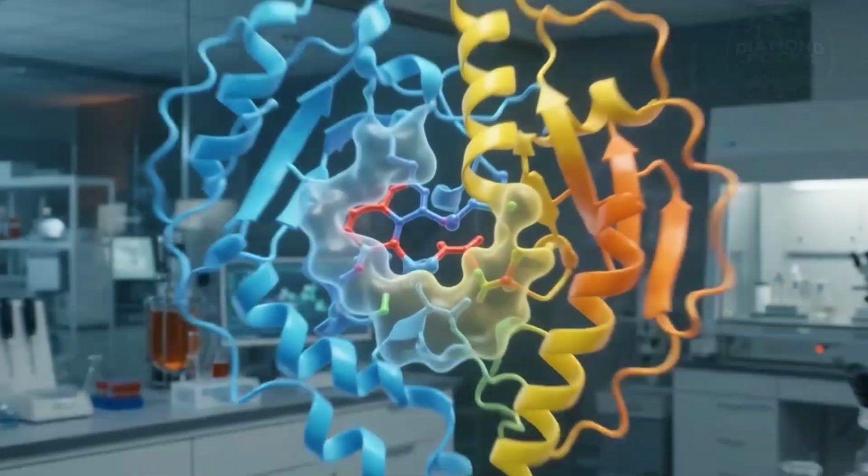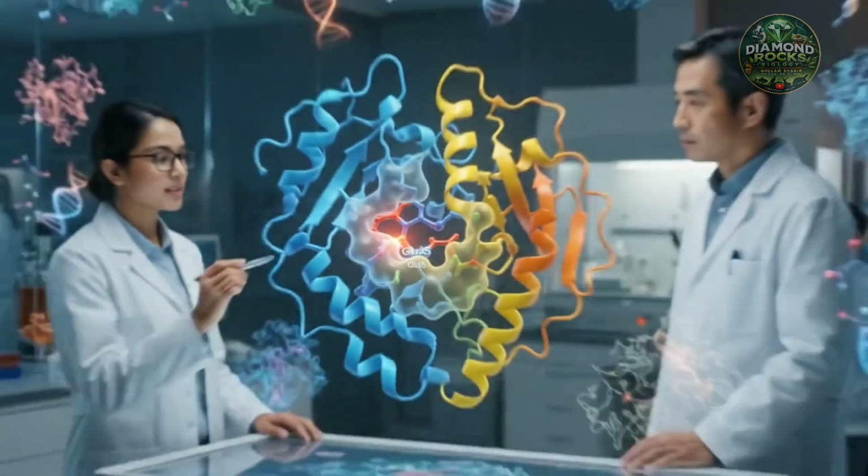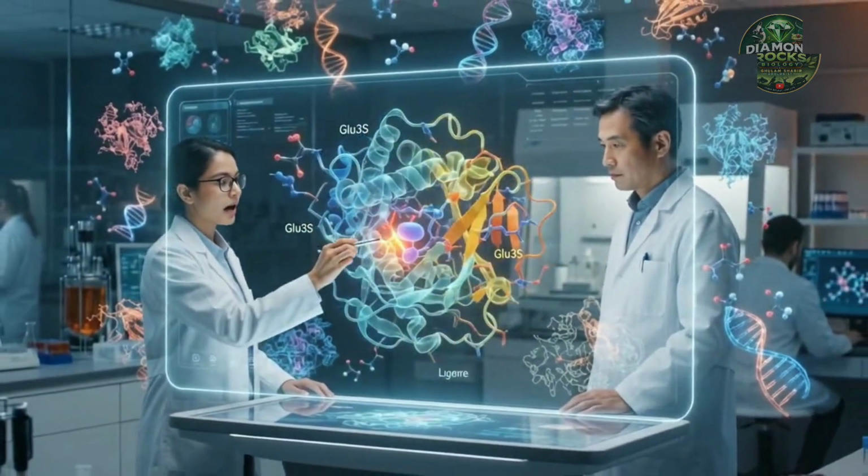Simple idea: protein structure, identify binding site, design suitable drug, treat disease.